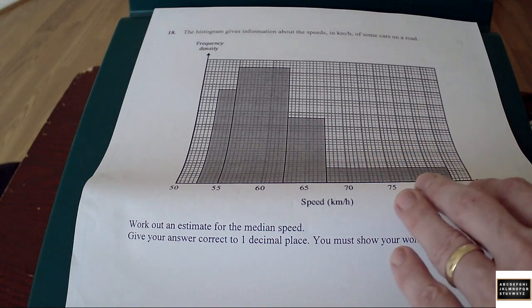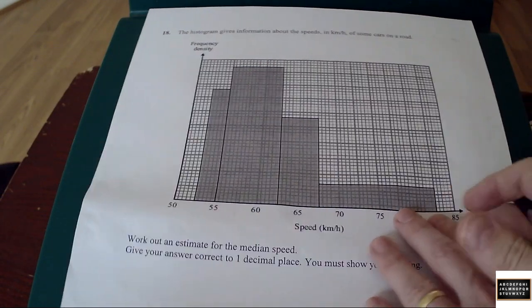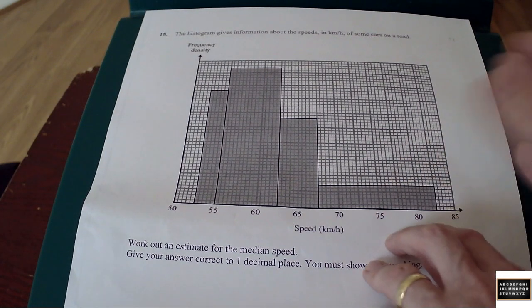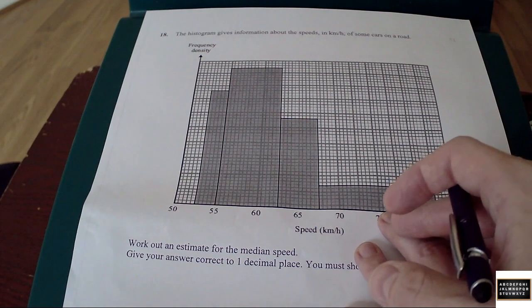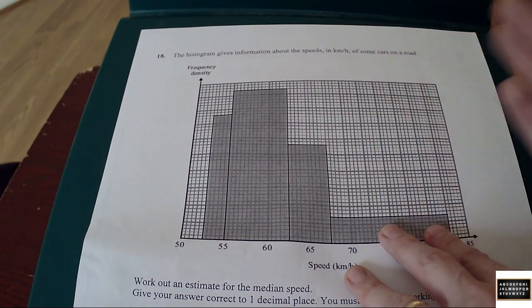Now, question 18, it starts to get really hard at this stage. These last couple of questions are really quite difficult and are trying to sort out which candidates are going to get 8s and 9s. So be aware of that when you're into the final 3. That's what you're talking about, 8s and 9s.